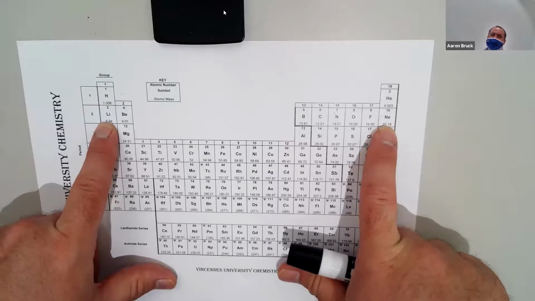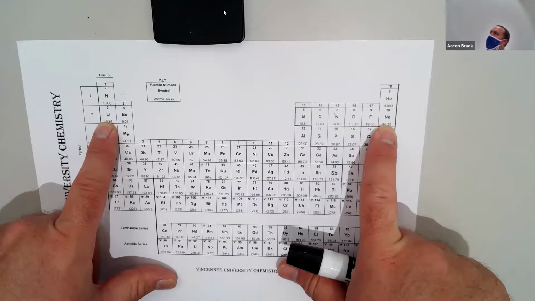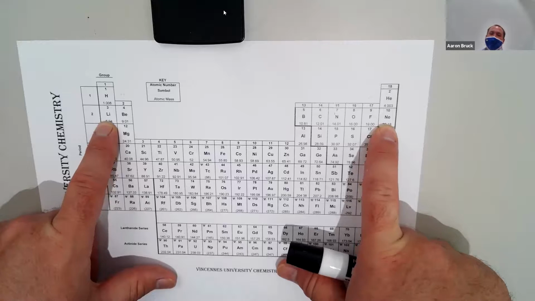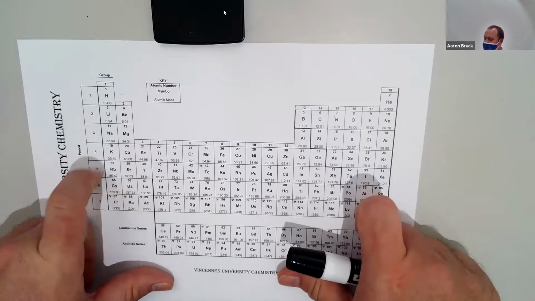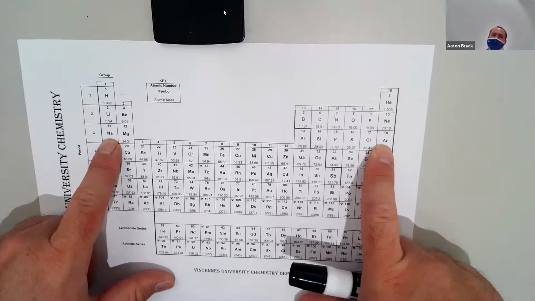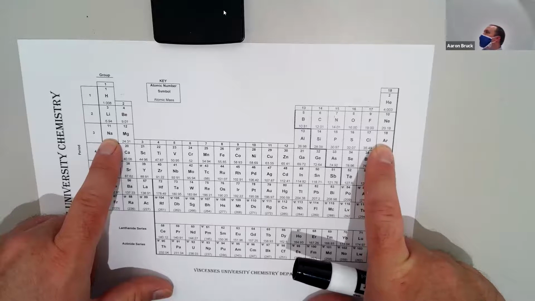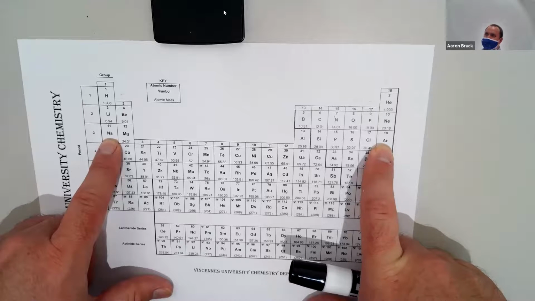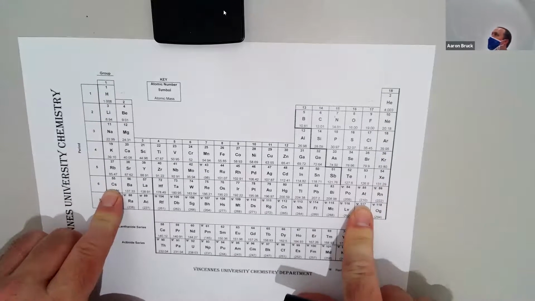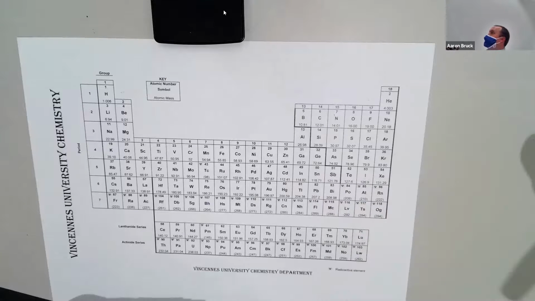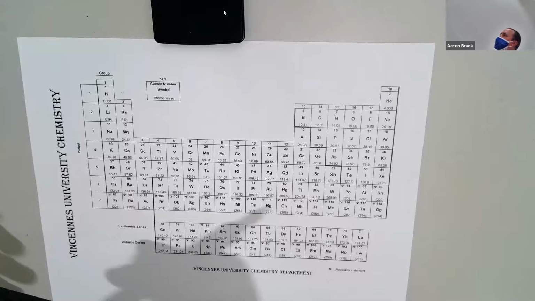The next period, starting with lithium and ending with neon, these have 2 energy levels, and the electrons are distributed amongst the first and the second energy levels. Period 3, starting with sodium, we have electrons in the first, second, and third energy levels, all 3. So as we go down the table, what we will find is that we have more energy levels available, more electrons to put in those energy levels, and bigger atoms in general as a result, because of those extra electrons, those extra energy levels that are being made.